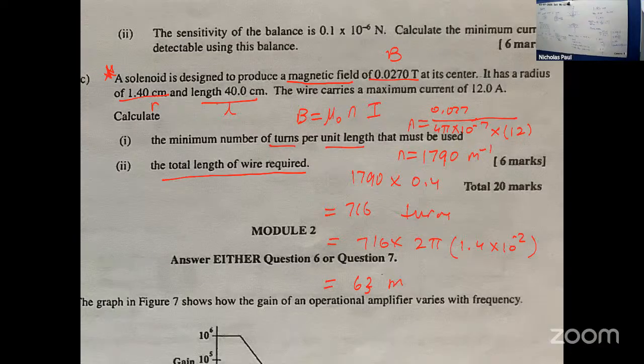We found the number of turns per unit length. 1790 is the number of turns in 1 meter. Since it's 40 centimeters long, we multiply 40 by 1790 and we get the number of turns. We got 716. Since there are 716 turns, just find the circumference of one turn and multiply by 716. And we got 63 meters.